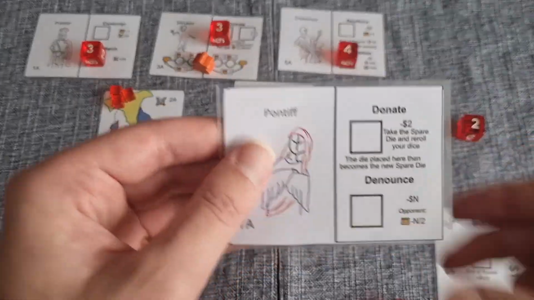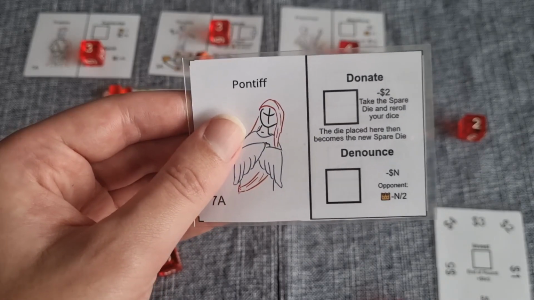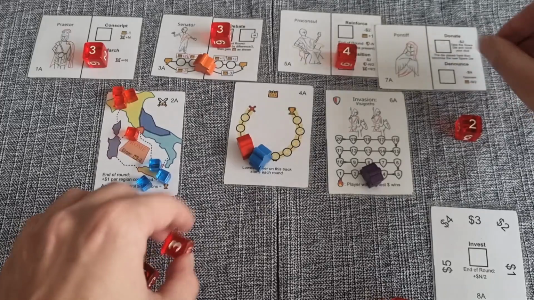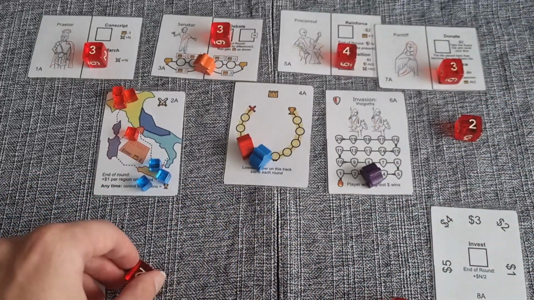The Pontiff's other action is Denounce, which costs a lot of money, but lets you ruin your opponent's reputation. The amount you pay is based on the die's value, as is the reputation they lose.